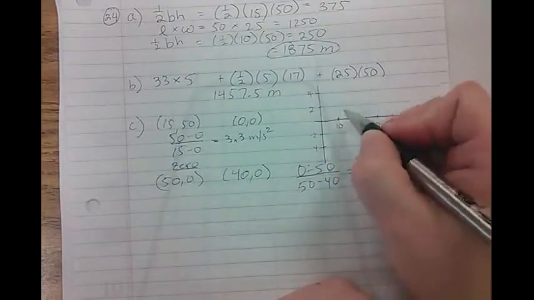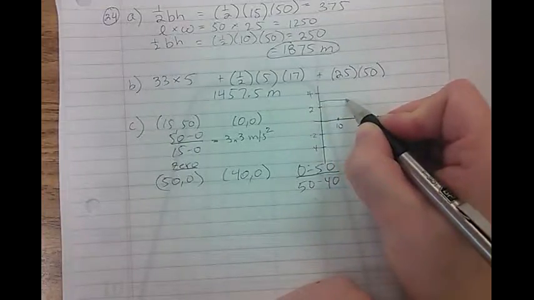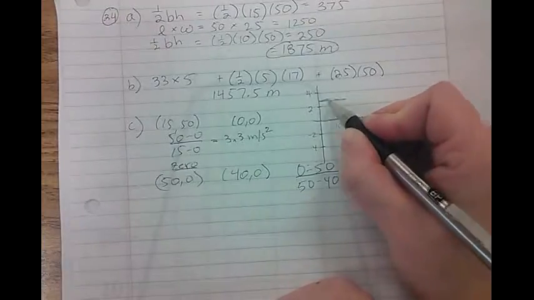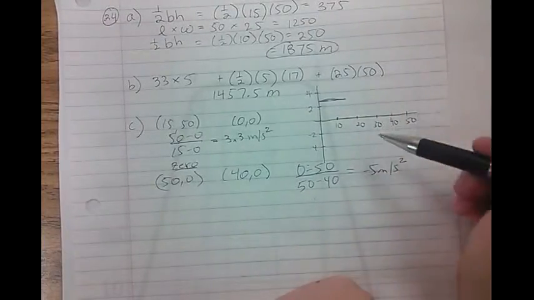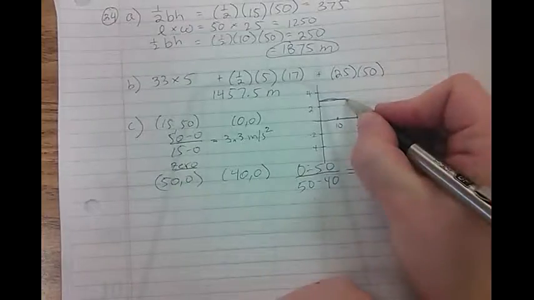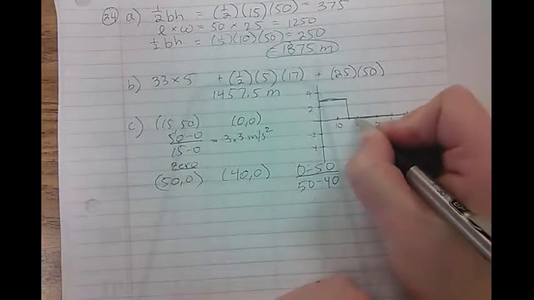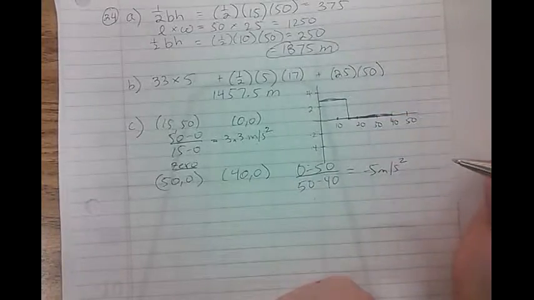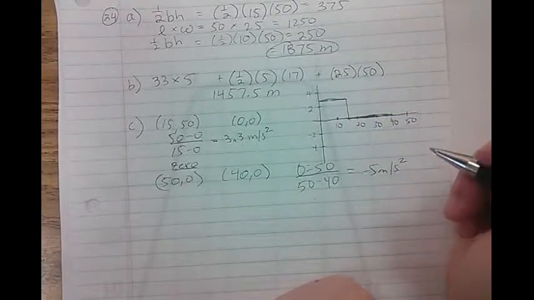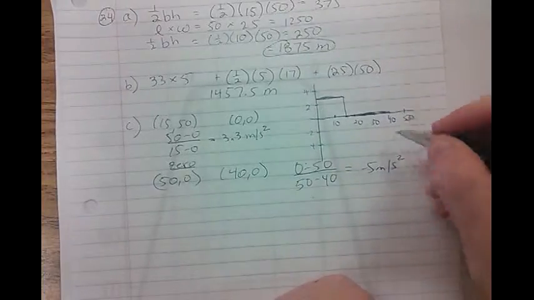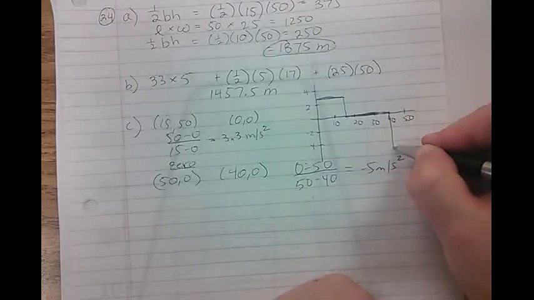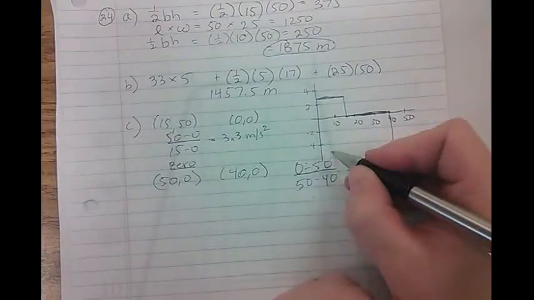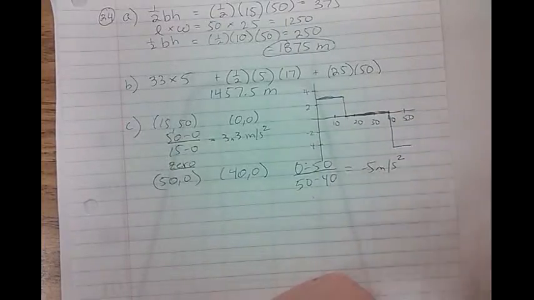That's about 3.3, so it's going to look like that. Then, between 15 and 40 seconds, it has an acceleration of 0. Then, between 40 and 50 seconds, it has an acceleration of -5. So, there's your acceleration graph. And I'm going to do the next part of the problem in another video.